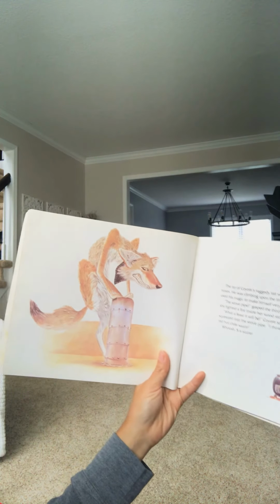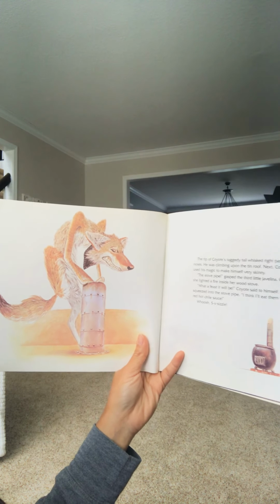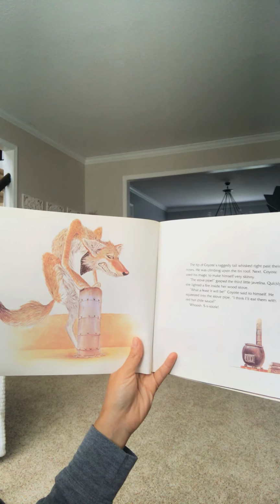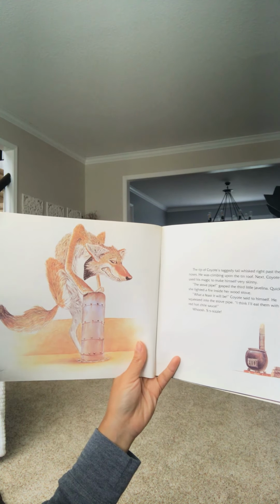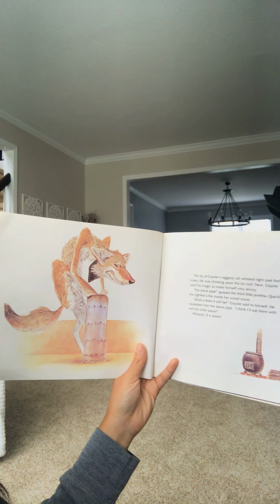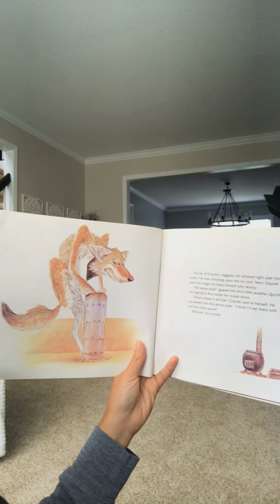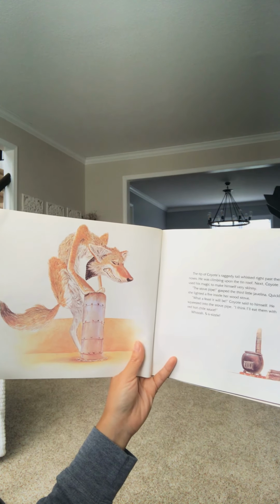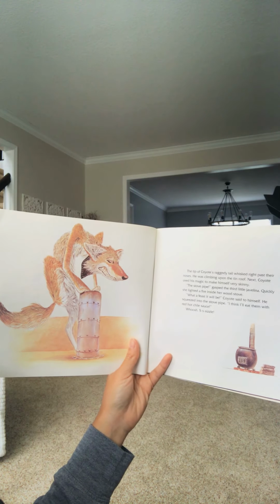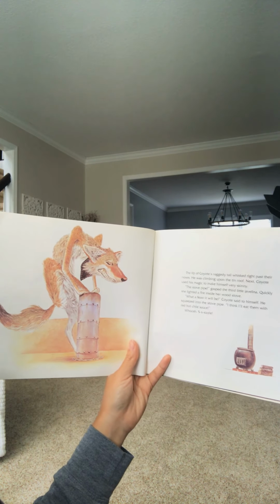Okay, let's see. The tip of the coyote's raggedy tail whisked right past their noses. He was climbing upon the tin roof. Next, Coyote used his magic to make himself very skinny. The stovepipe, gasped the third little Javelina. Quickly she lighted a fire inside her wood stove. What a feast it will be, Coyote said to himself. He squeezed into the stovepipe. I think I'll eat them with red-hot chili sauce. Whoosh.